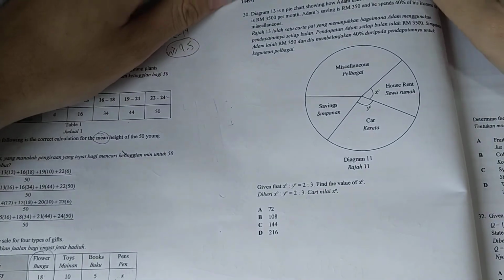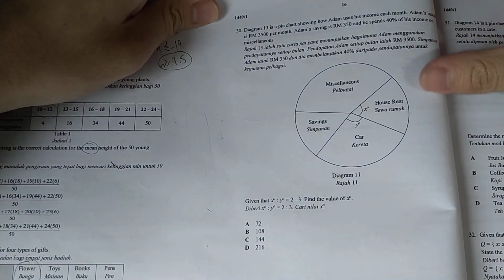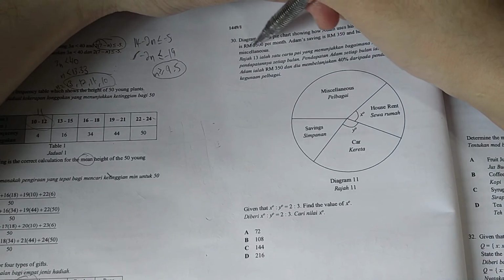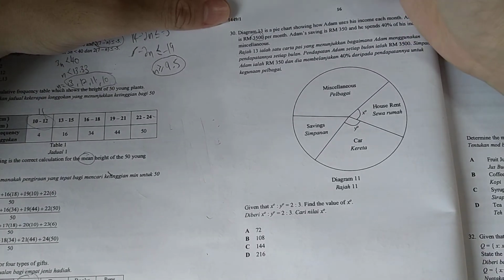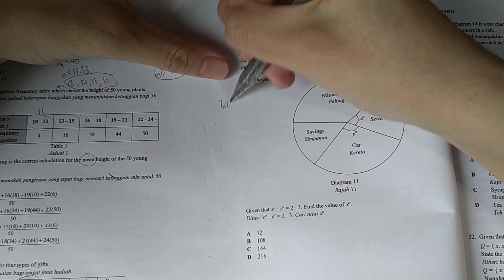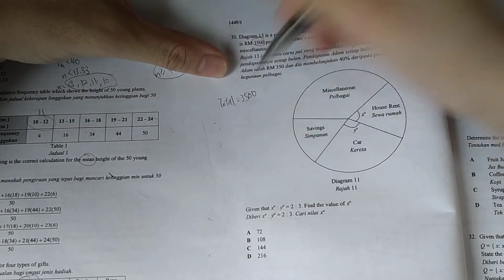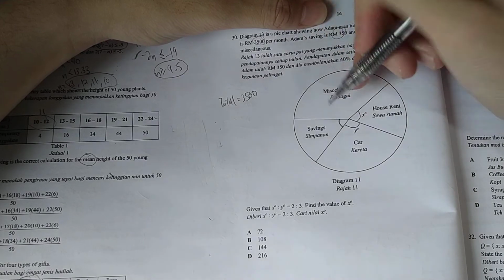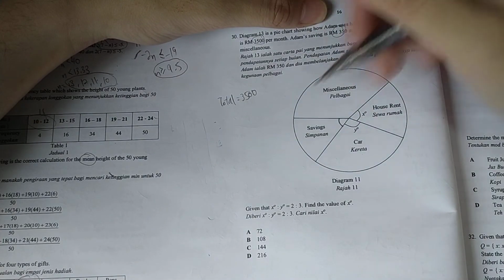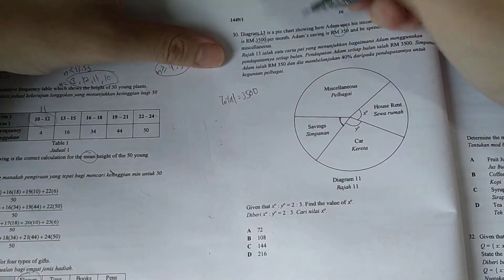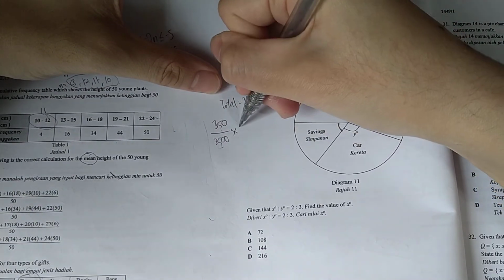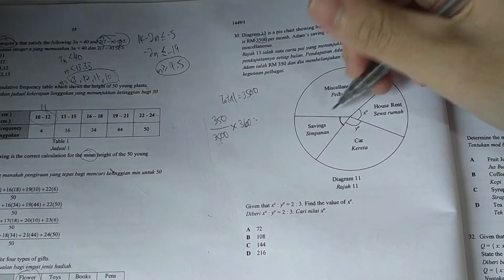Next, 30. Diagram 13 is a pie chart showing how Adam used his income each month. Adam's income is 3,500 per month. This 3,500 is a total. Okay, total. Let's write it down like this. Adam's saving is 350. Saving is here, savings. So, if I want to know the angle here, how to find? I can take 350 over the total and then times with 360. Because I want to know the angle.